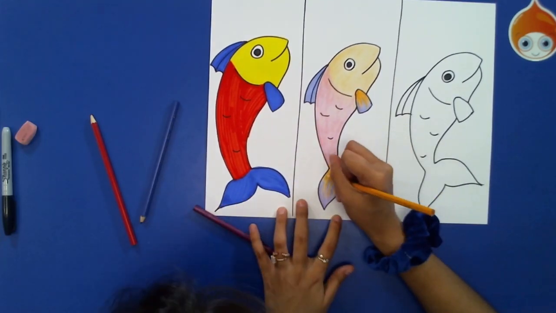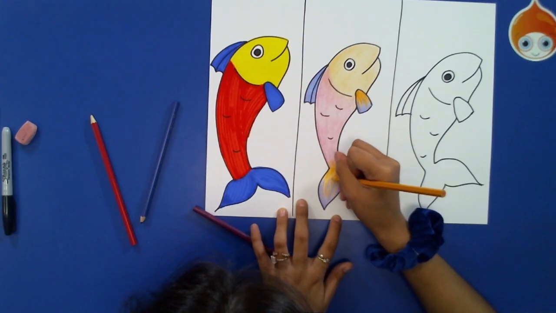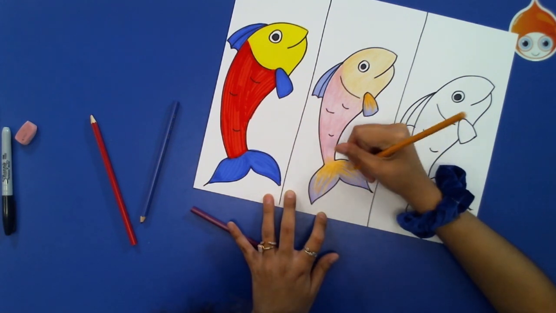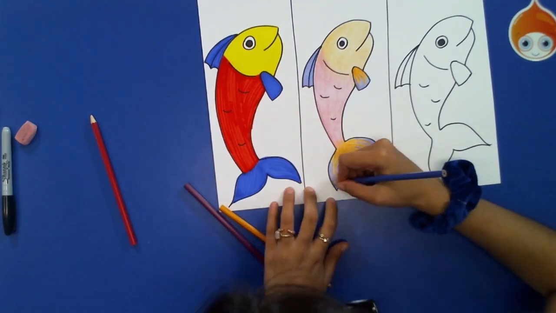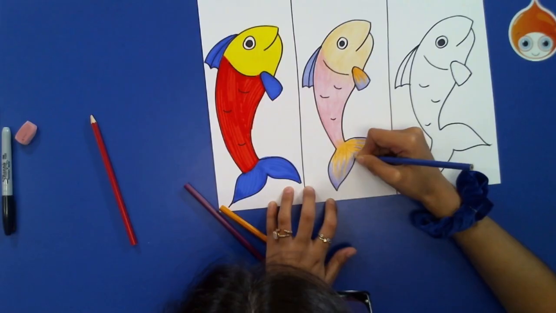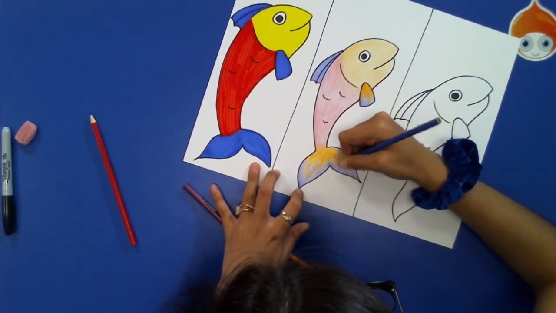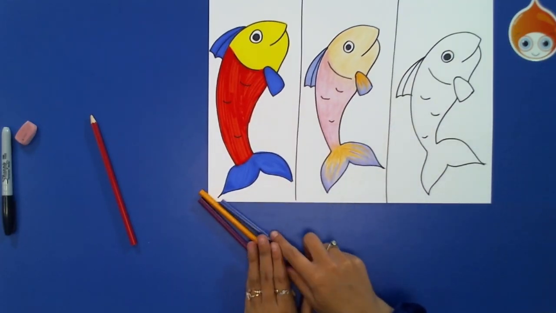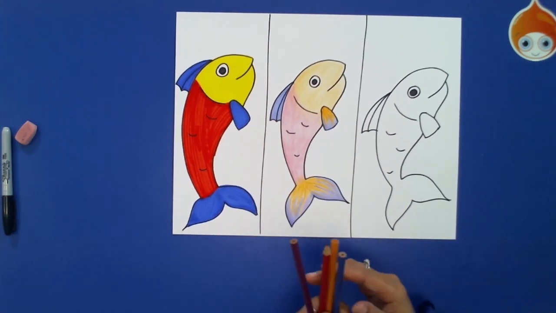Alright, so now I'm finishing up with my blue-violet blending. Now I'm going to take my orange again and just go right back into those orange areas. Make them stand out again. Okay.